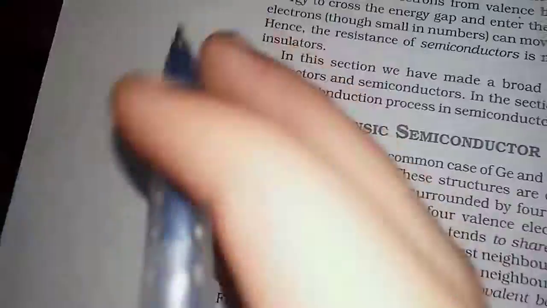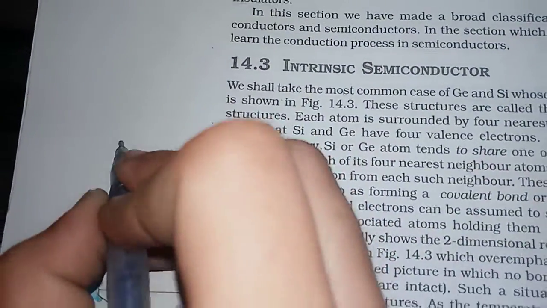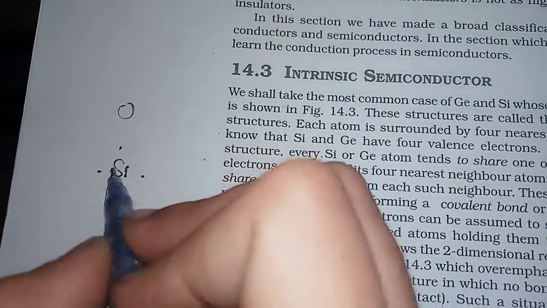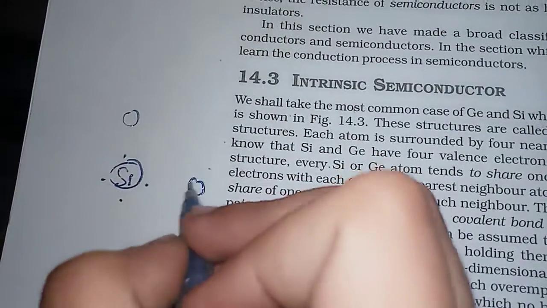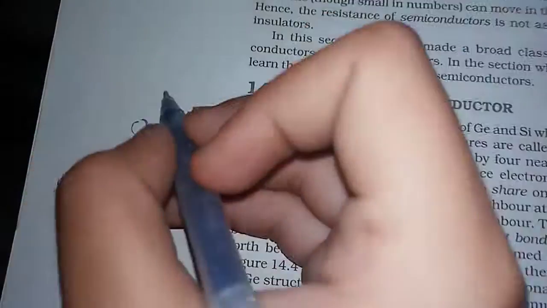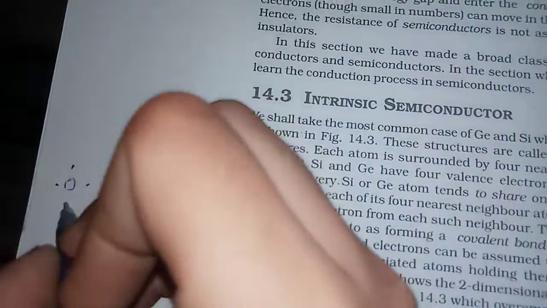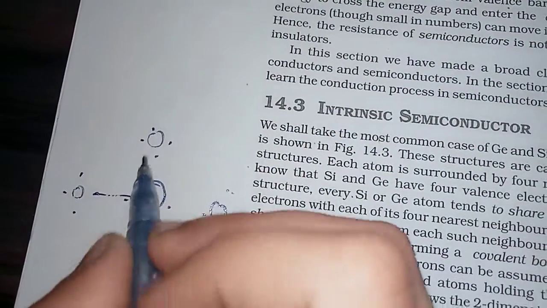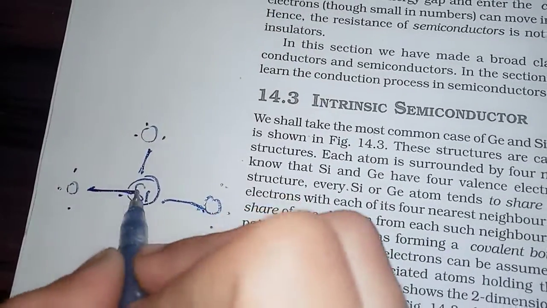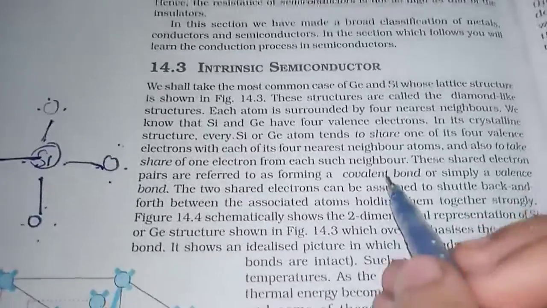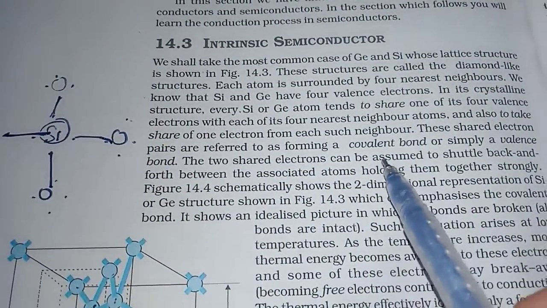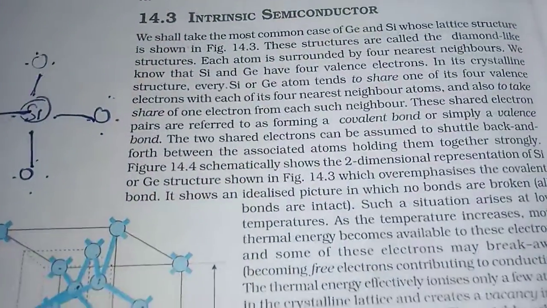For example, silicon has 4 valence electrons. One silicon atom, and other atoms are also available here, which have their 4 valence electrons. So silicon or germanium or carbon share one of their 4 valence electrons with each other, and this sharing is known as a covalent bond, or you can simply say a valence bond.